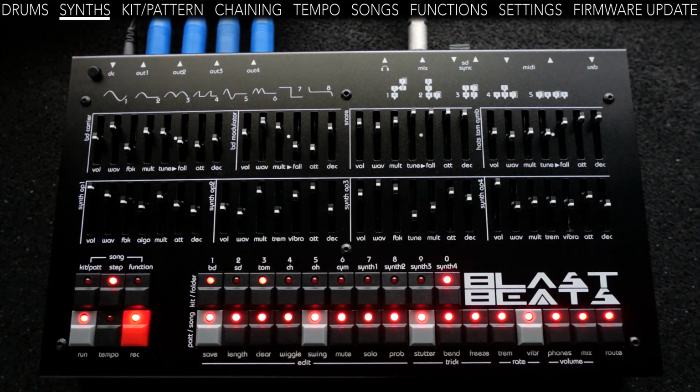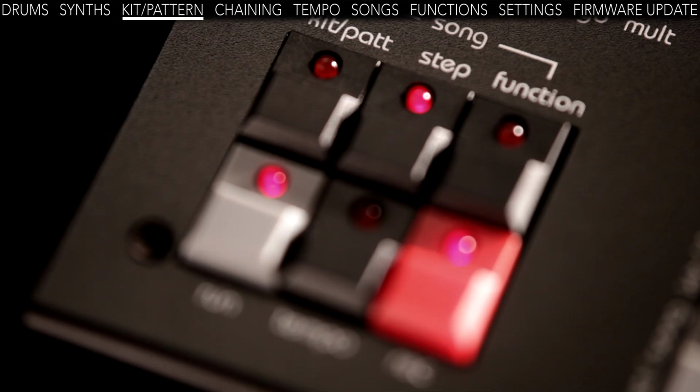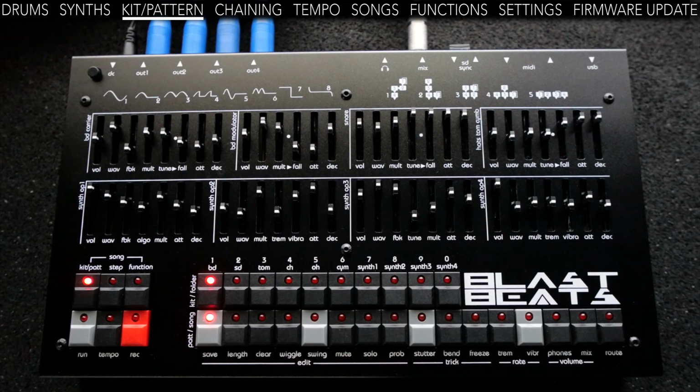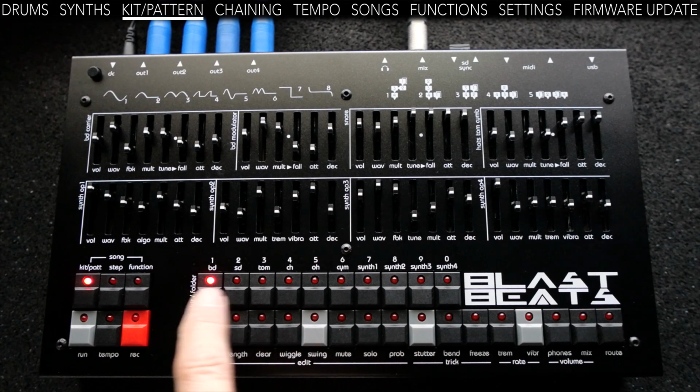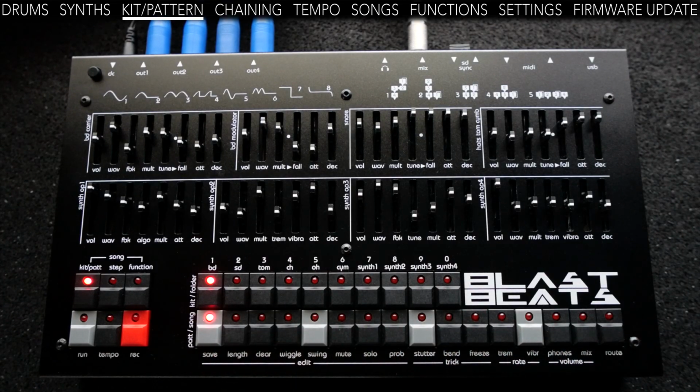In the kit and pattern mode, we can change and sequence patterns and associate different kits to each pattern. The top row of 10 buttons are kits, the bottom row of 16 are patterns. Press the bottom button to change patterns. If the sequencer is running, the new pattern will blink until the current pattern finishes.